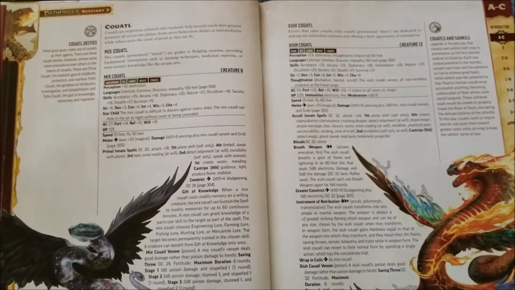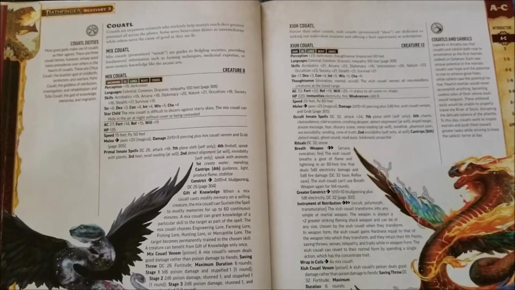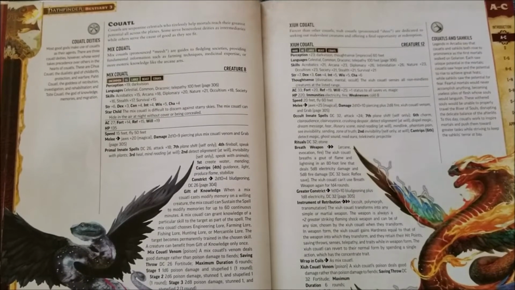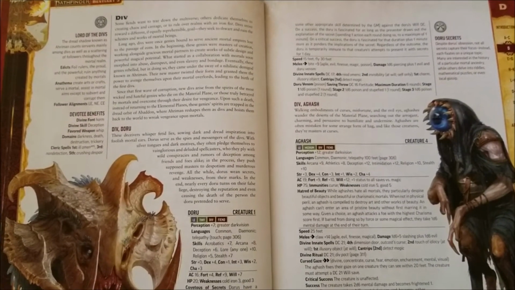Interesting. Coatl. I've always said Coatl. I think that's the right way to say it. If it's not, someone let me know in the comment section. We have the Div here, which is very interesting looking.